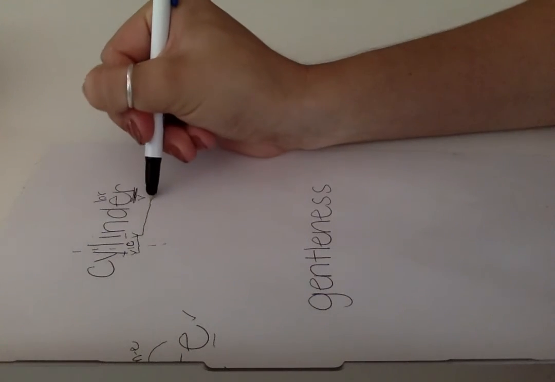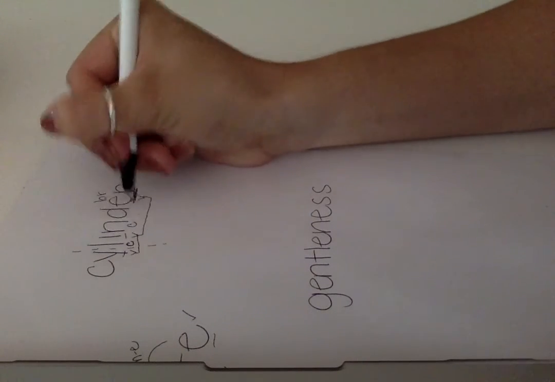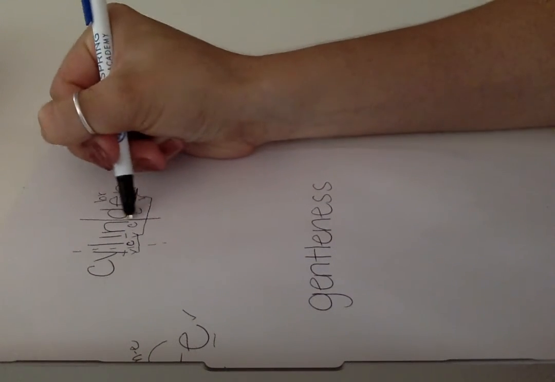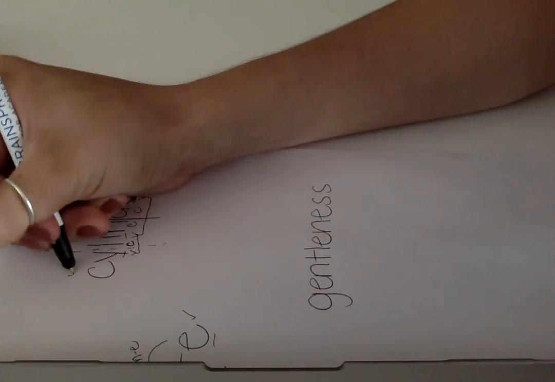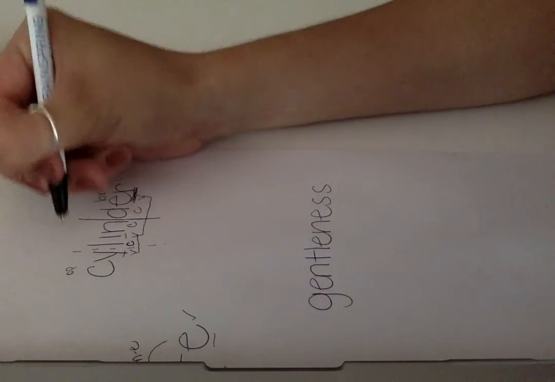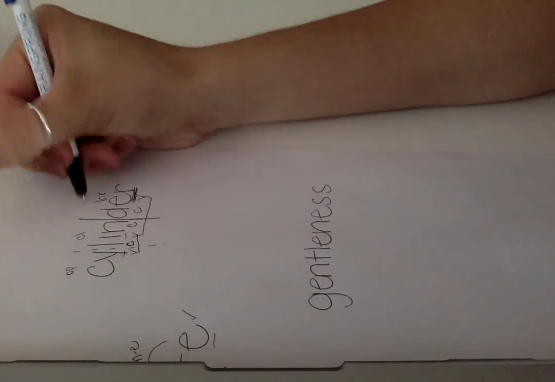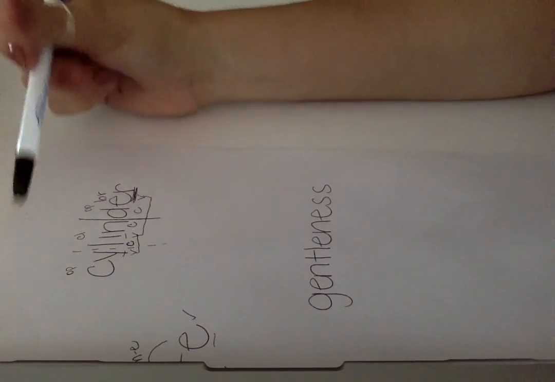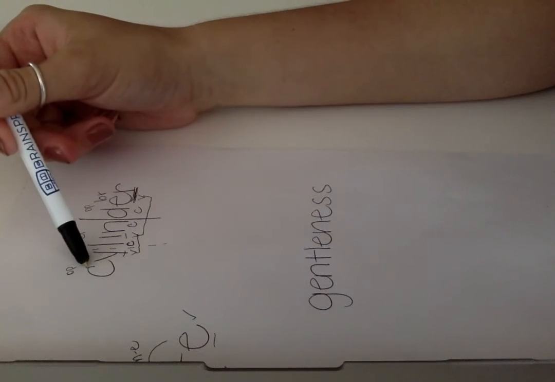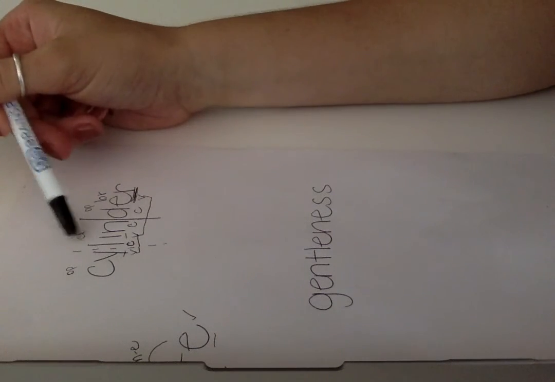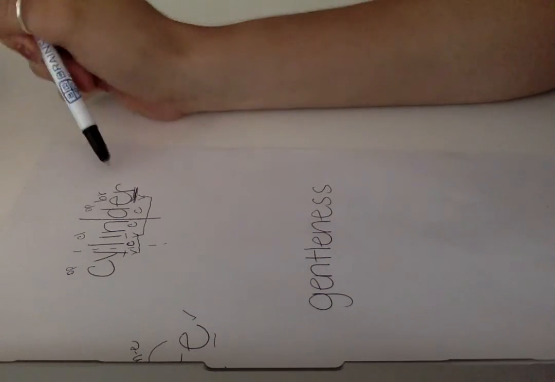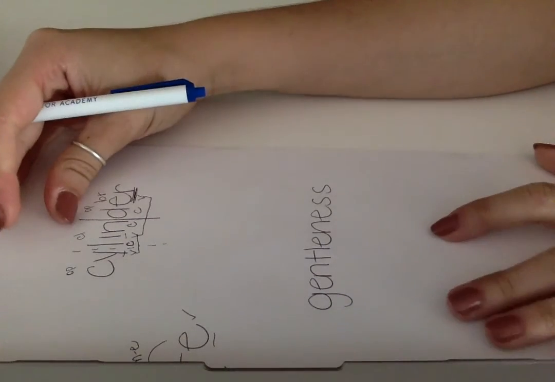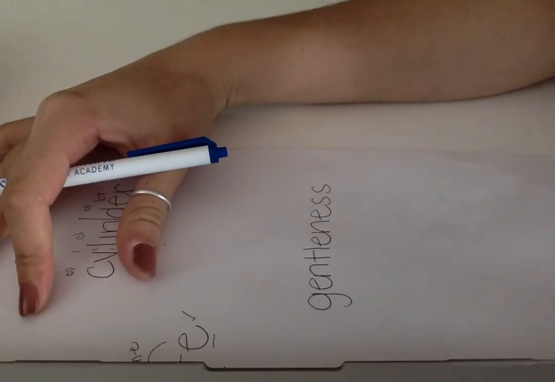Okay, so I'm going to draw another bridge, and I have a consonant and a consonant. So I'm going to draw this line in between the two consonants. So that would make this one open, that would make this one closed, and this one open. Okay, so that would be read cylinder. Okay, and my last one.